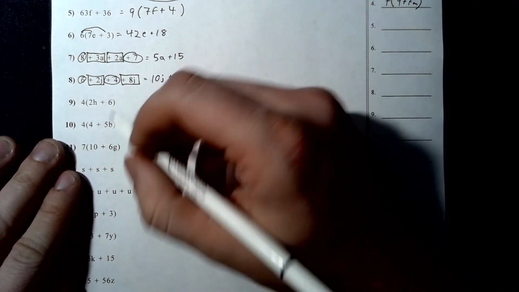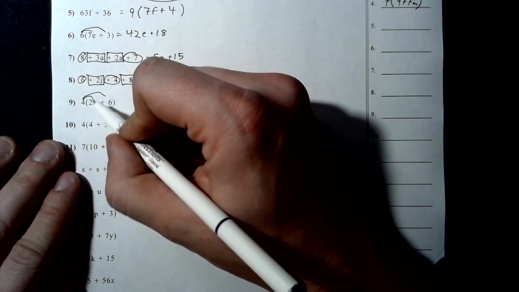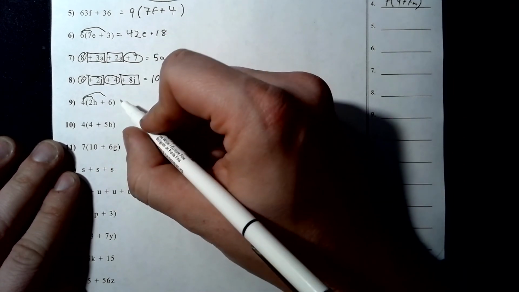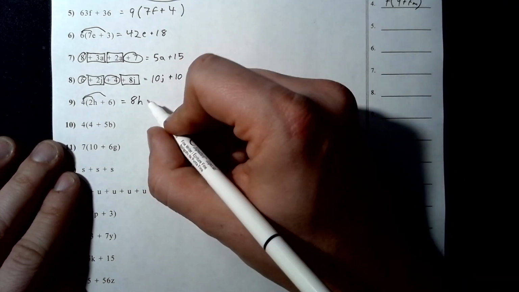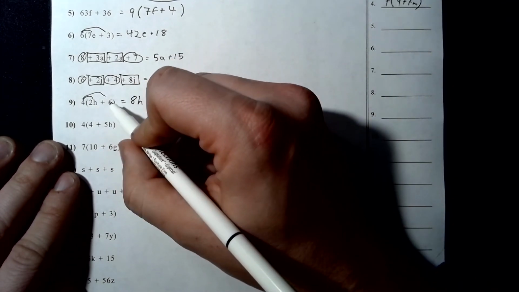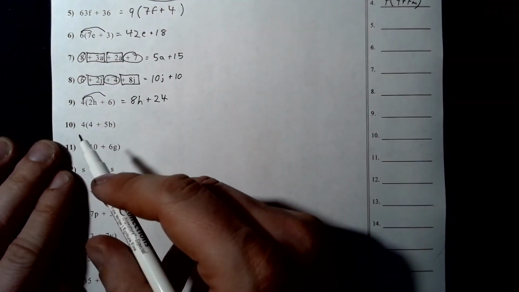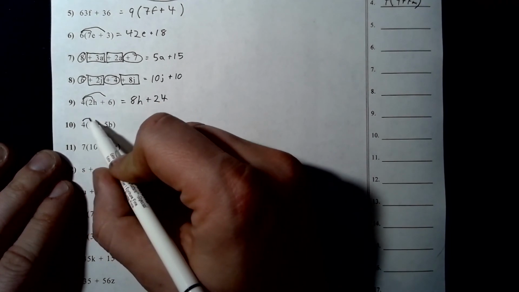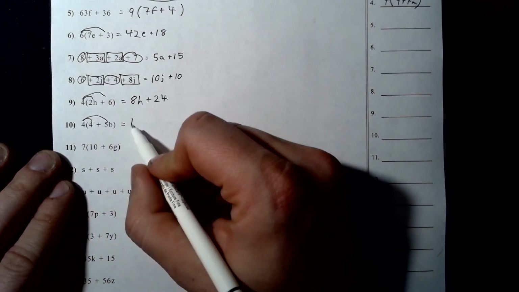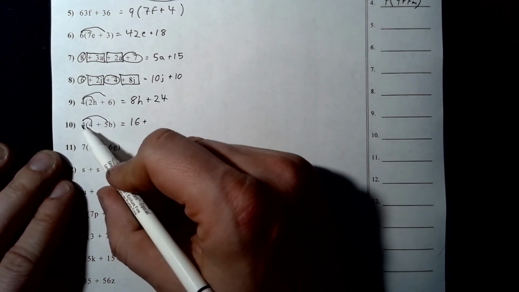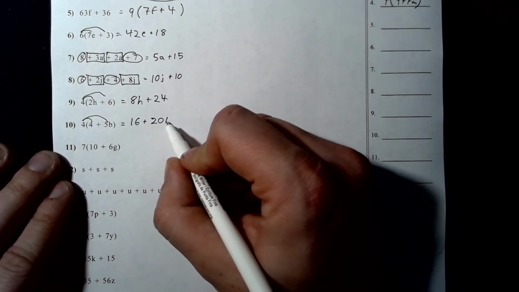Number 9, back to distributive property. We will distribute this 4 by doing 4 times 2h and 4 times 6. 4 times 2h equals 8h, plus 4 times 6, which is 24. Number 10, we use distributive property again. 4 times 4 is 16. 4 times 5b equals 20b.